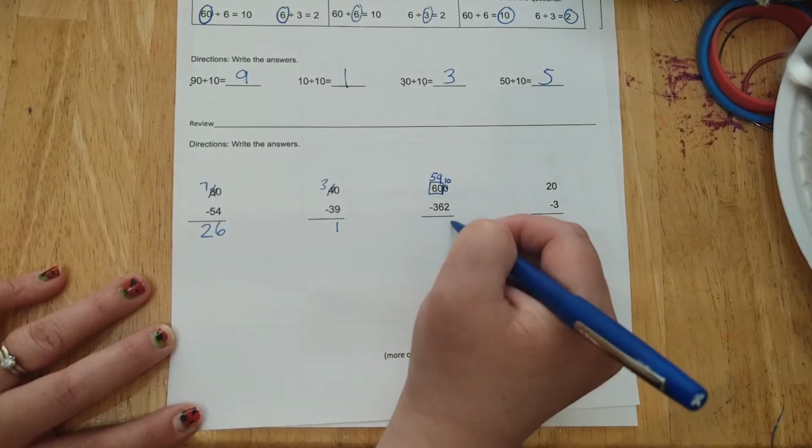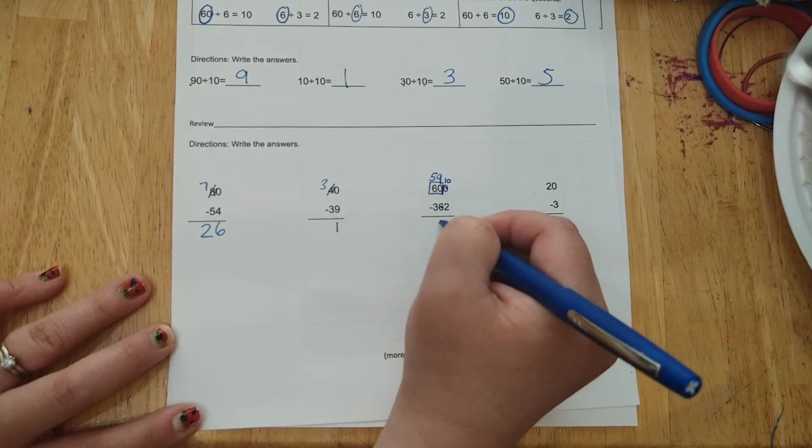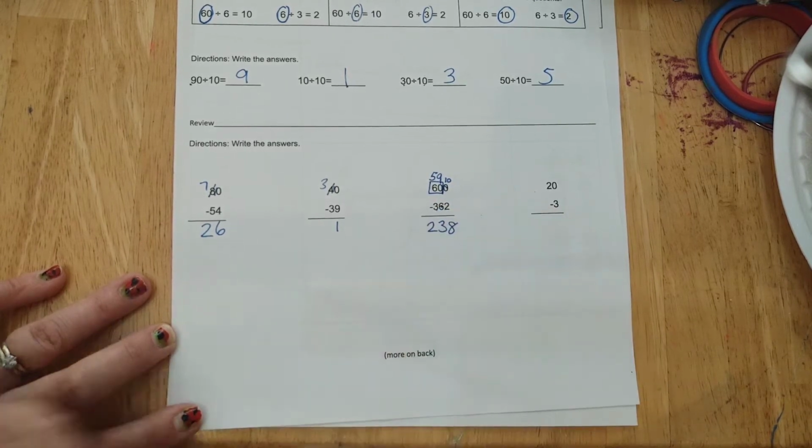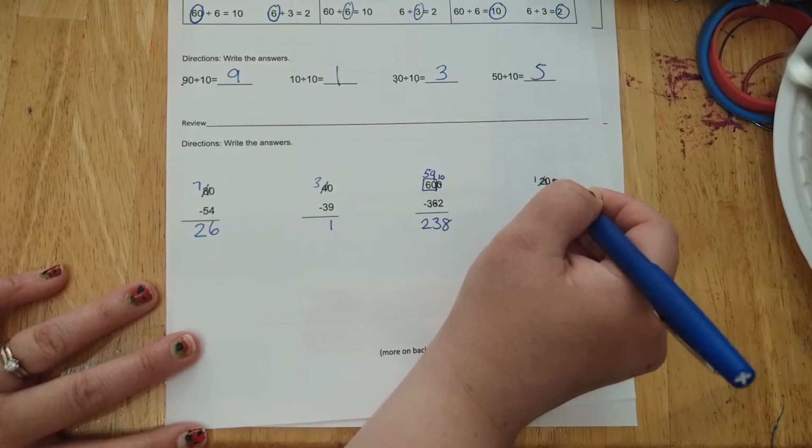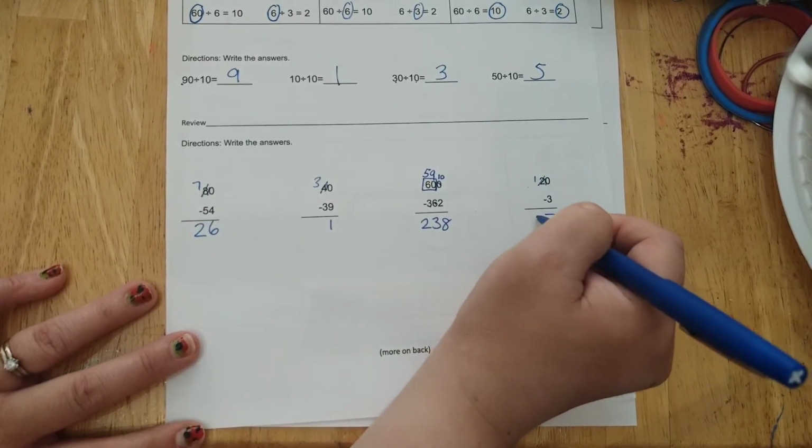Okay, so 10 minus 2 is 8. 9 minus 6 is 3. 5 minus 3 is 2. Then the last one, 0 minus 3. Borrow from our neighbor. 10 minus 3 is 7. 1 minus 0 is 1.